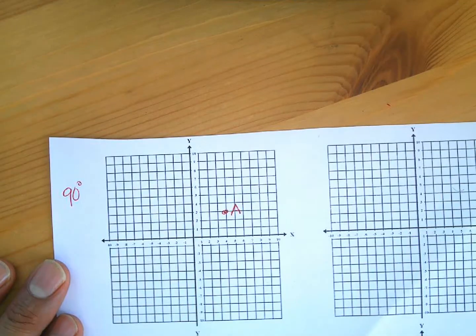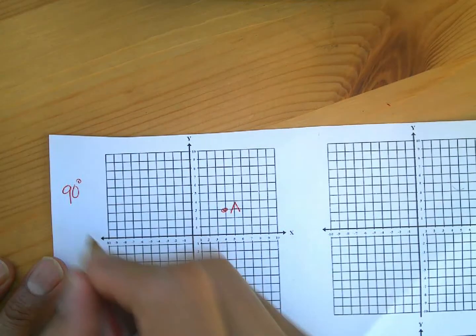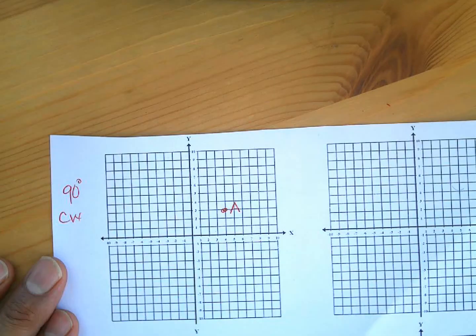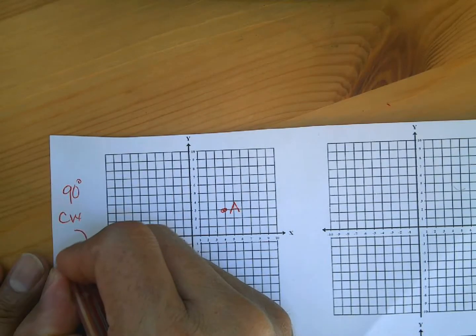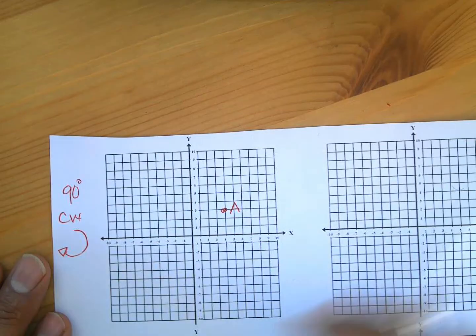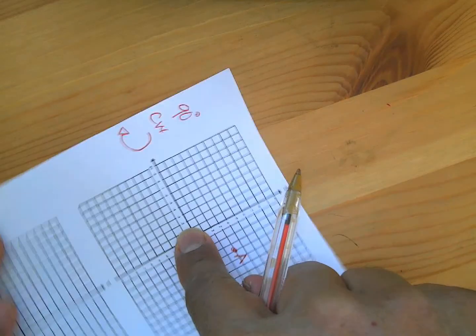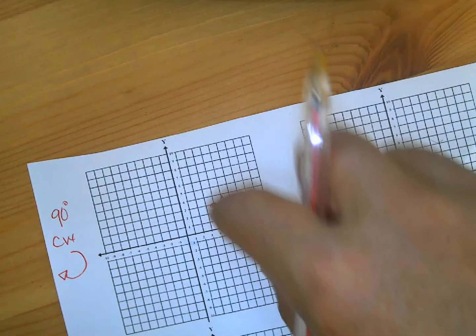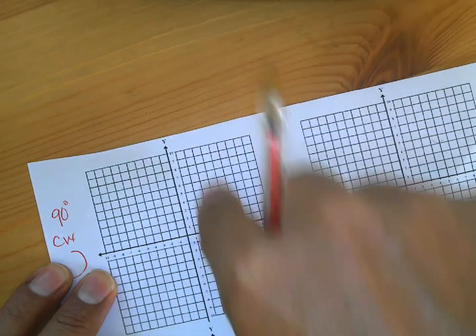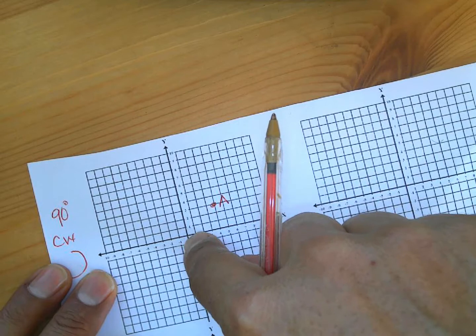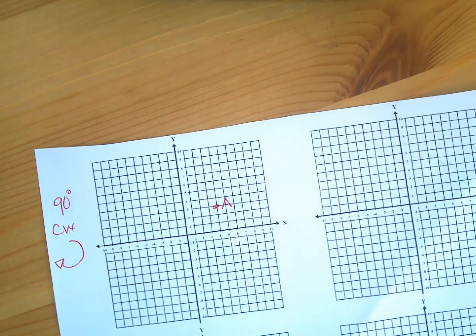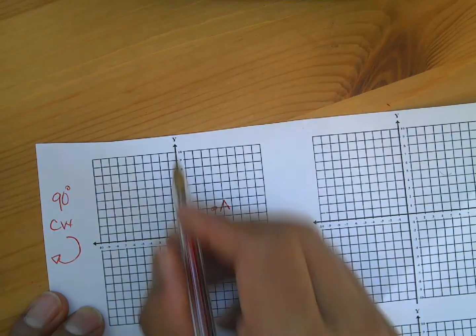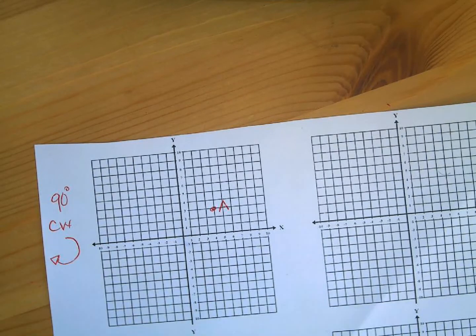90 degrees. We're only doing 90 degrees right now, and clockwise, it's only a CW, clockwise. Clockwise is to the right, just like the clock runs to the right, this way. So remember, the quadrants are here, but when I rotate it 90 degrees to the right, that's going to do what? Remember, here's our x-axis, here's our y-axis.